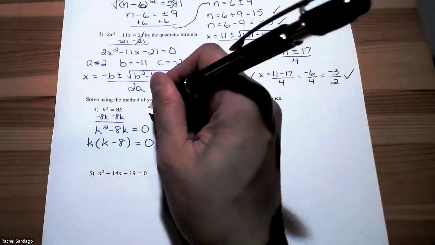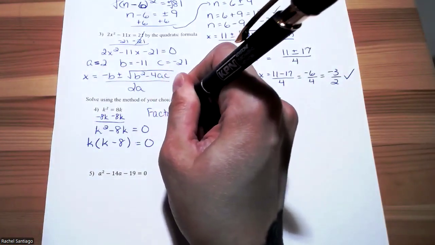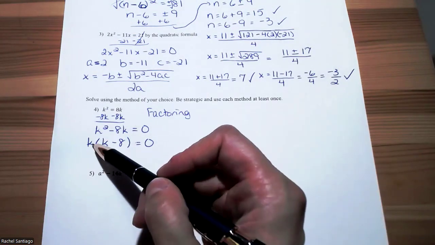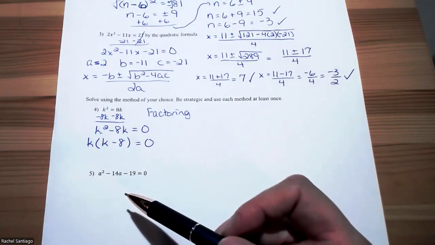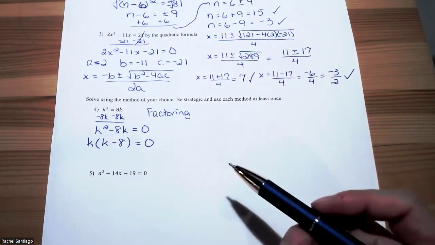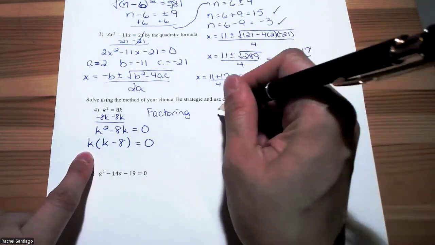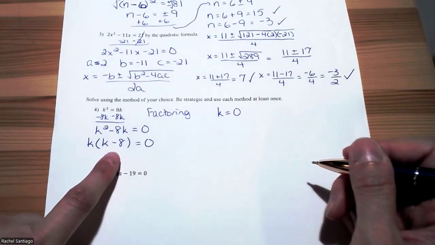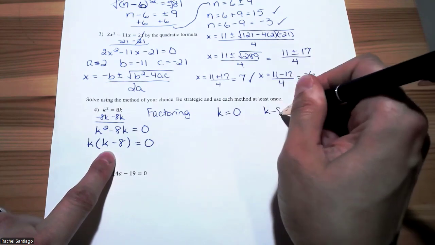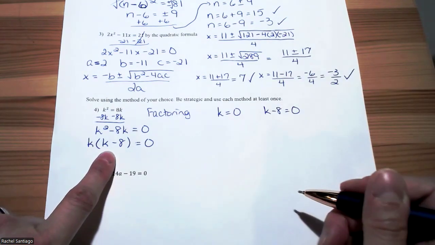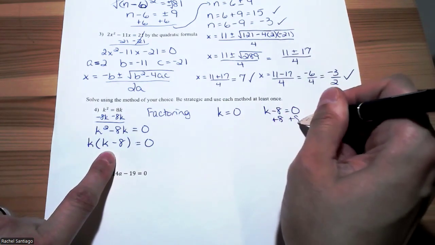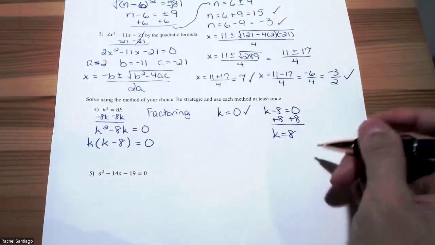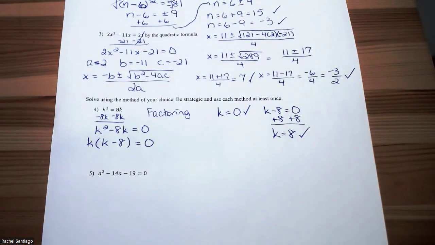So factoring was the method of choice. Each factor containing a variable will get set equal to 0. So this k here by itself gets set equal to 0. That's my first factor. My second factor is k minus 8, so we're going to set that equal to 0. We go ahead and solve, and we find the two solutions. K is equal to 0 and k is equal to 8. And that's it. We're done.